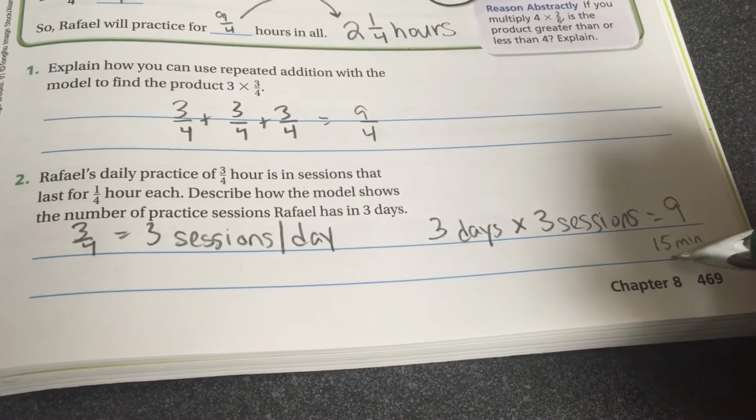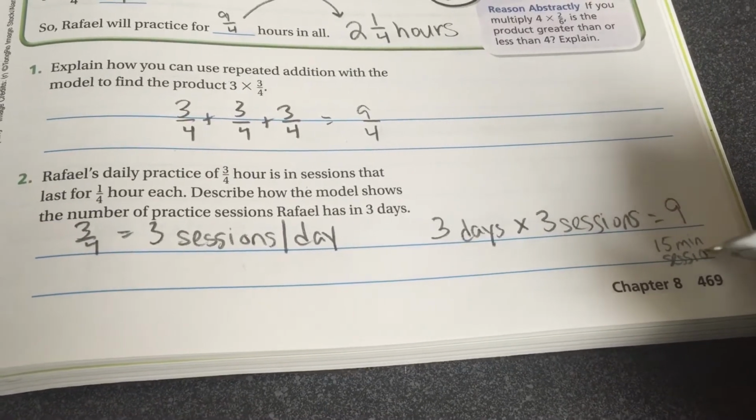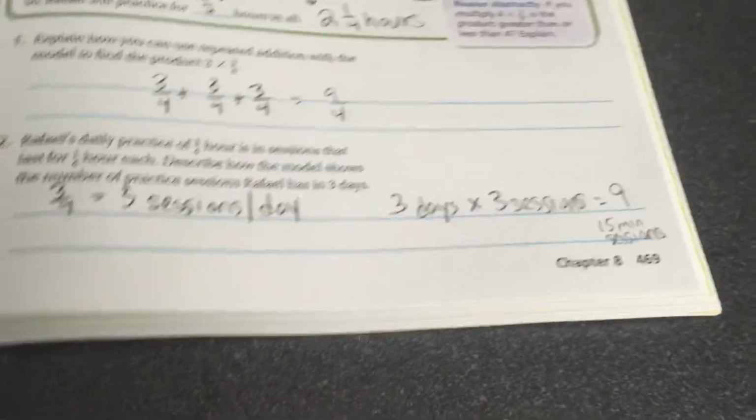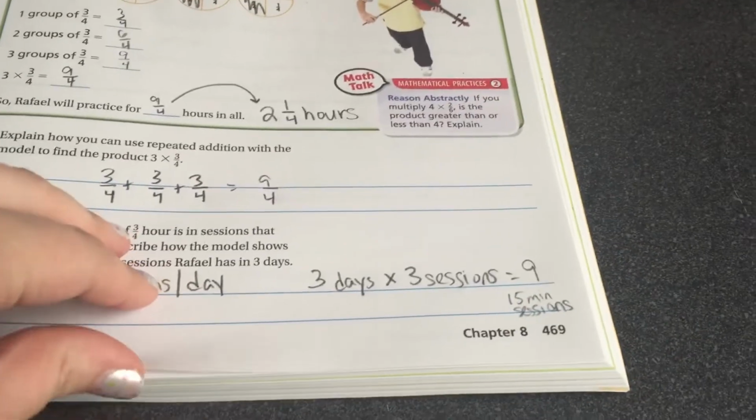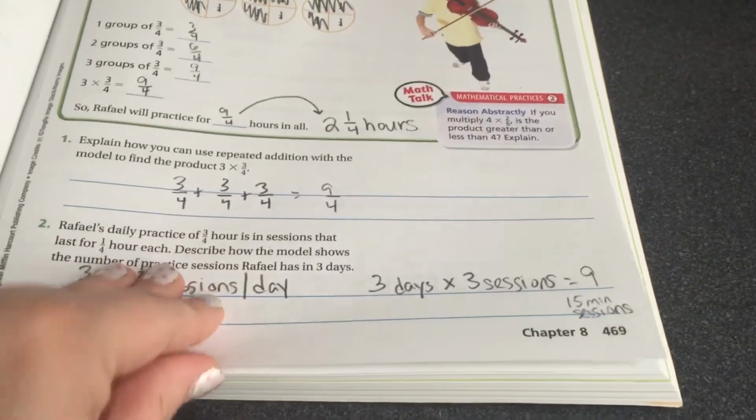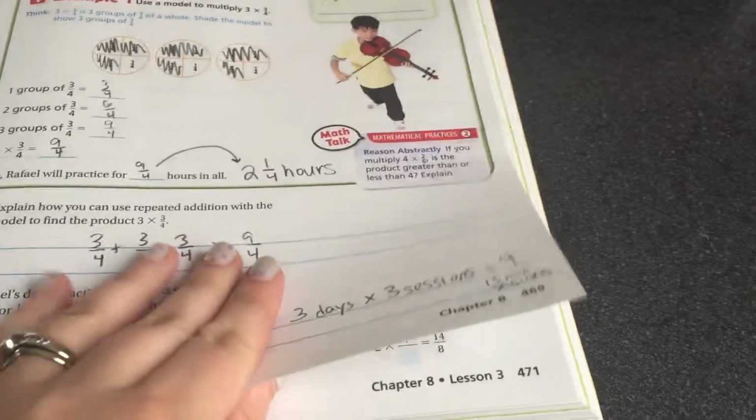15-minute sessions over the course of 3 days. He does 3 a day, 3 days. I get you 9 15-minute sessions, or 9 1/4 of an hour sessions. It depends on how you want to look at it.